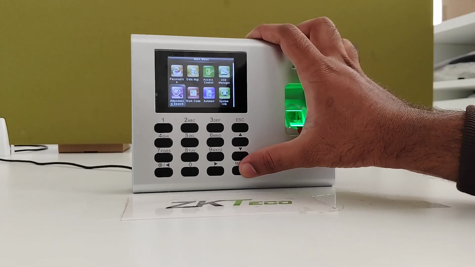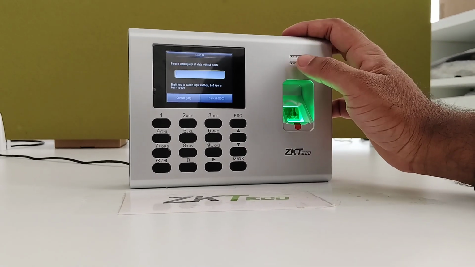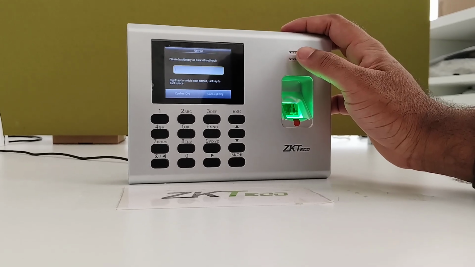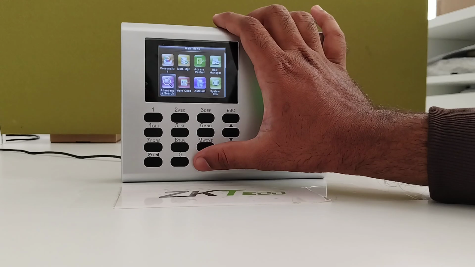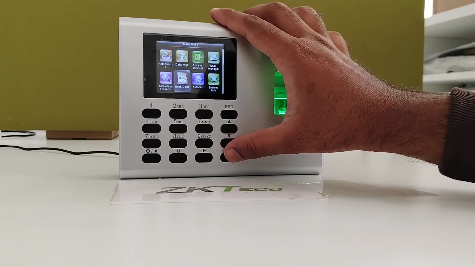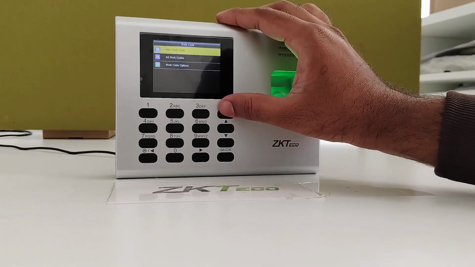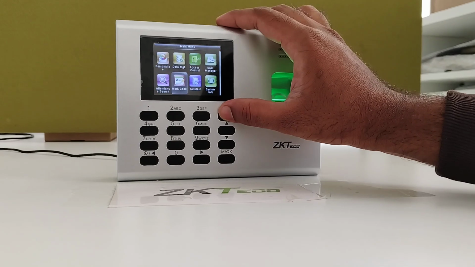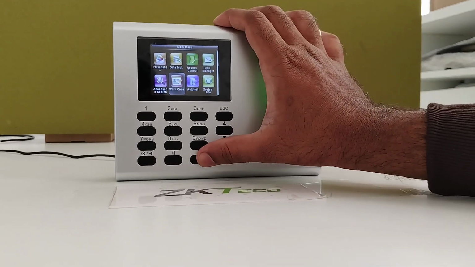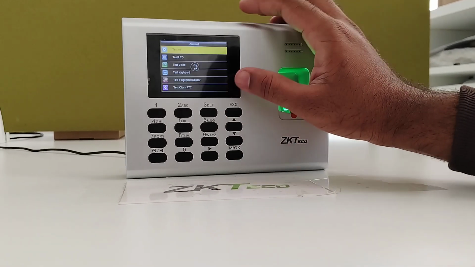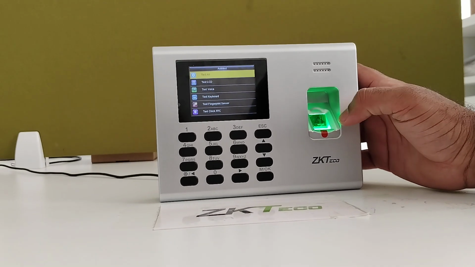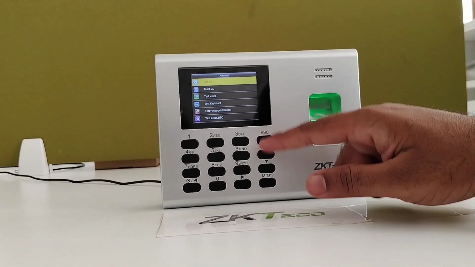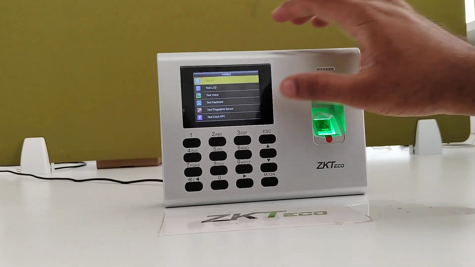In the attendance search, by entering the user ID of a particular employee, you can search the attendance or transactions of that employee according to the date. Work code: if you are creating any work code, it will reflect when the employee does the punch. Auto test: if you want to test the fingerprint sensor or the keypad or display, you have to go for the auto test.